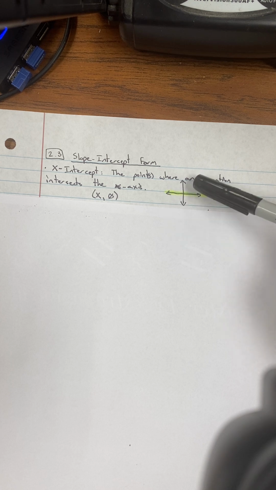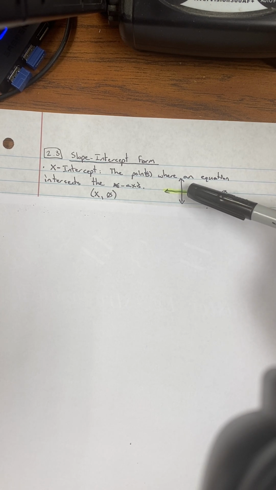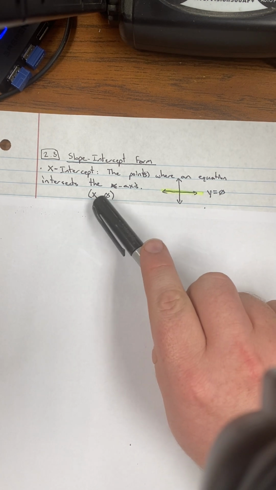The x-intercept is the point or points where an equation intersects the x-axis, okay? So here I've highlighted what the x-axis is. It's going to be this horizontal point. So if you have a line or whatever the shape of your graph looks like, wherever it's crossing this x-axis is the point that we're talking about. That's the x-intercept.